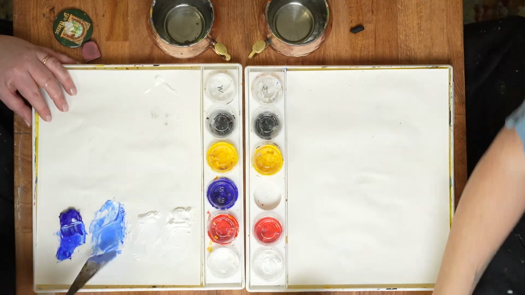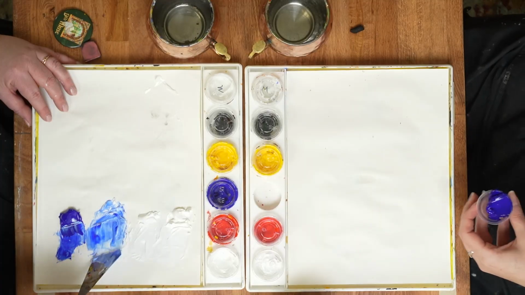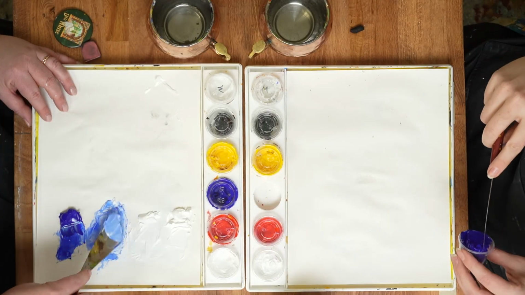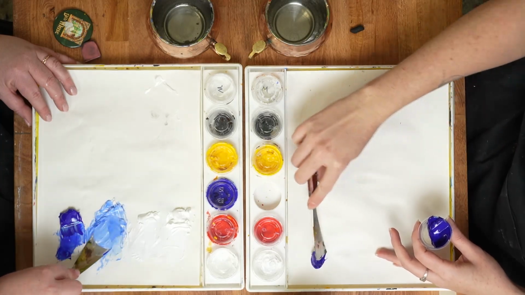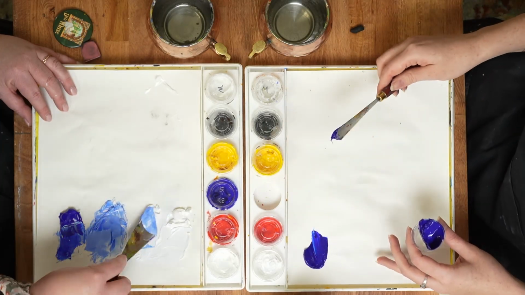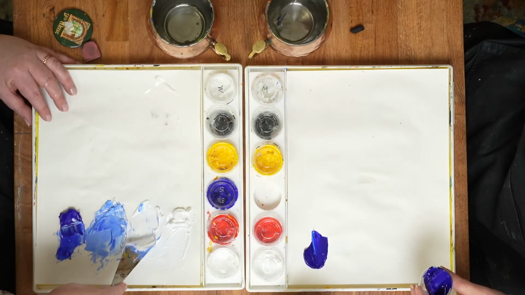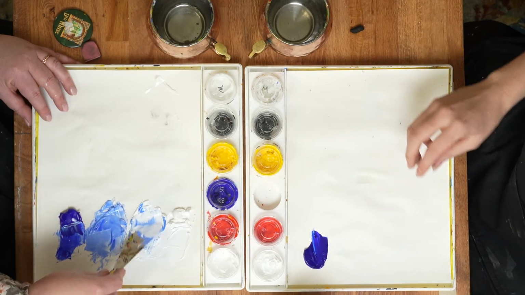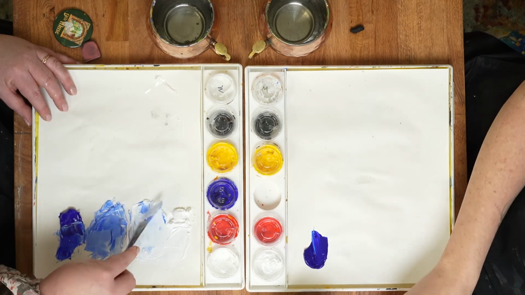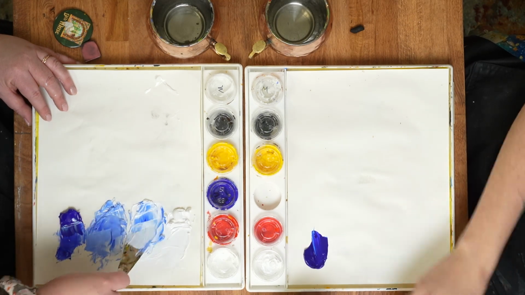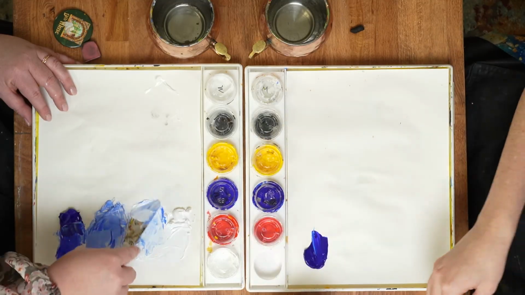And literally, all you do here is take the stuff on your palette knife, squish it all off, but then go to the next puddle of paint and mix it in. It automatically makes a blue that is slightly lighter than the last puddle.